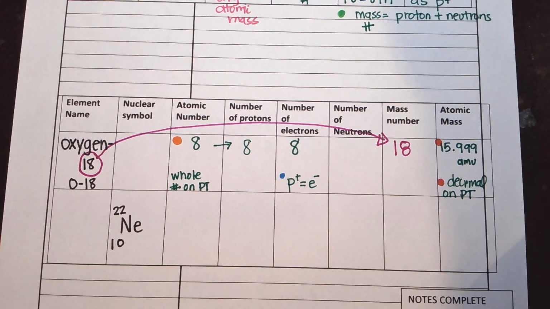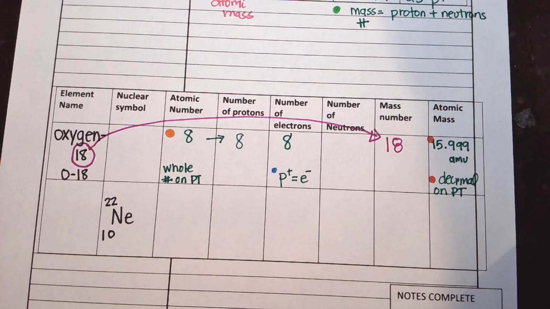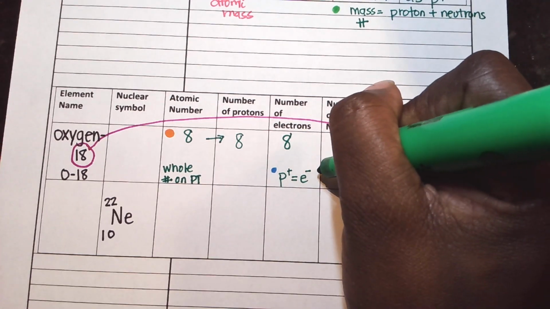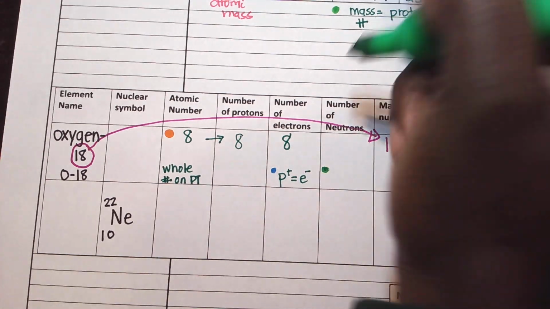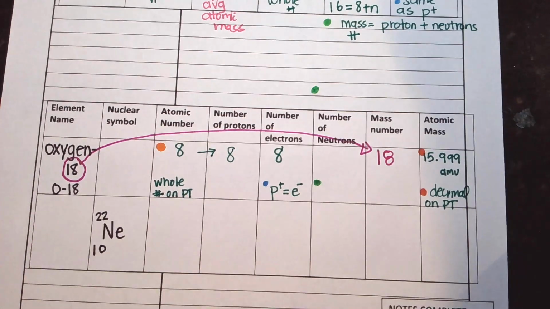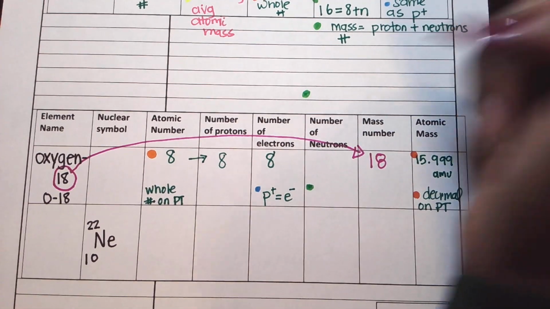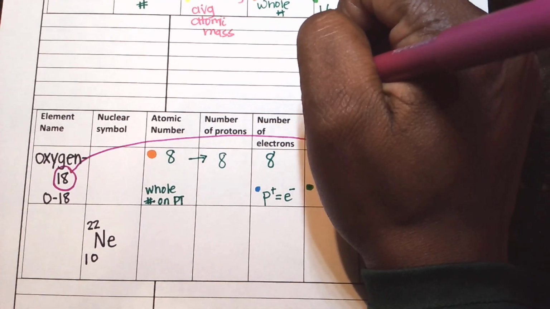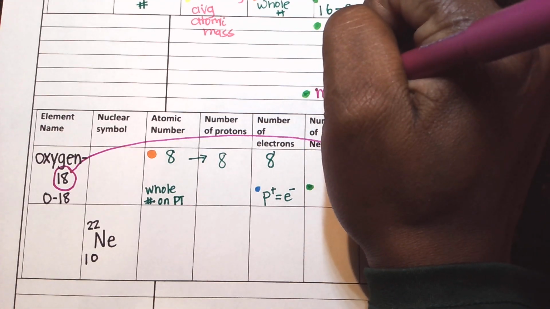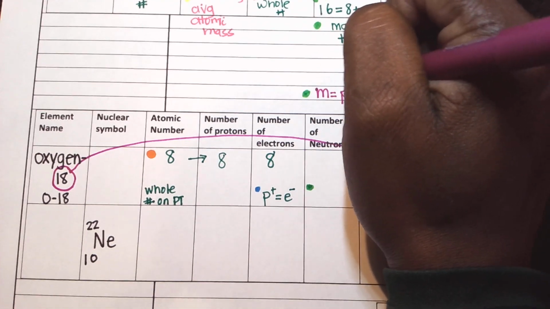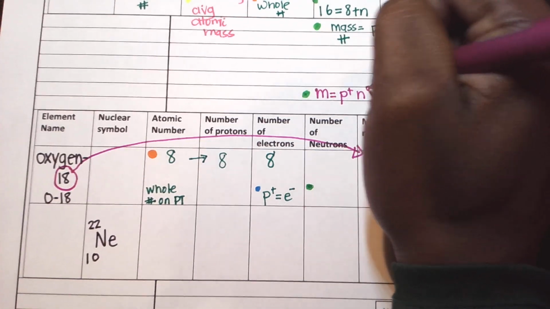So now that we have the mass number, we need to figure out the number of neutrons. The last time we did a little equation in order to figure that out. I'm going to do that equation up top here. In this case, the equation is the mass is equal to the protons plus the neutrons.